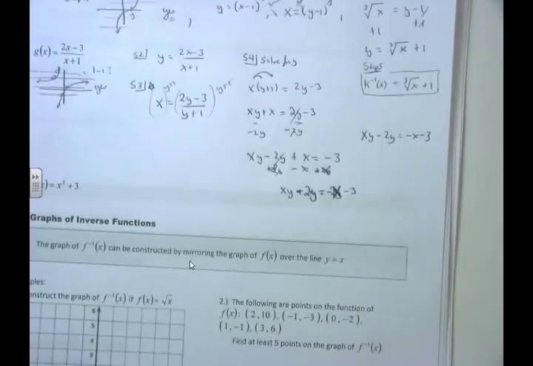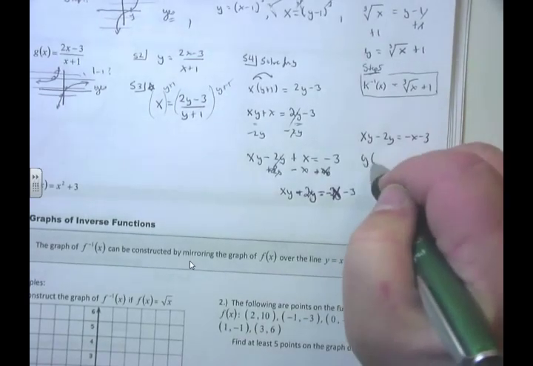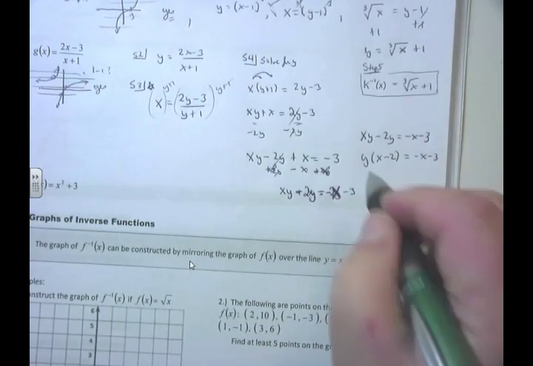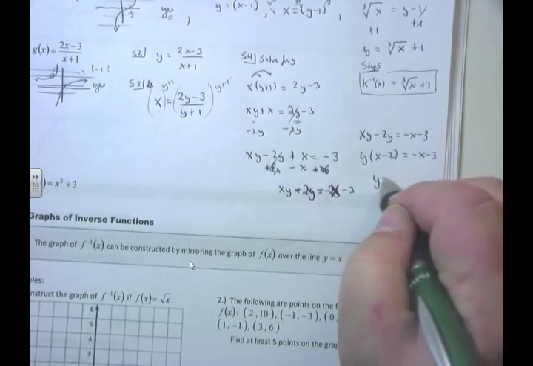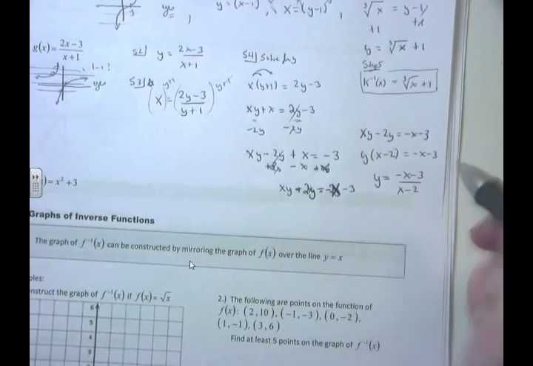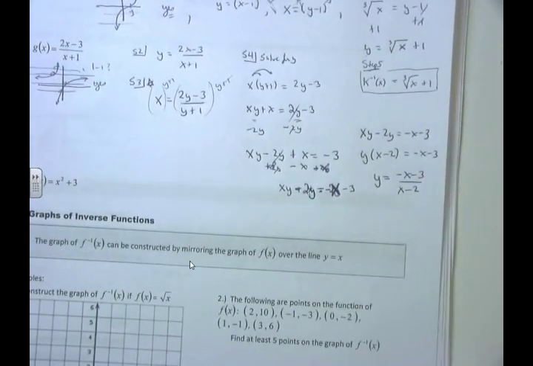Now, what are you trying to solve for here? Y. You're trying to solve for y. You've got y's in multiple terms. So factor out the y. That gives you y times x minus 2 equals negative x minus 3. I'm going to divide, and that gives me y equals negative x minus 3 over x minus 2. There it is. See, this is why they love this problem so much, because of all the algebra that you had to do on it.